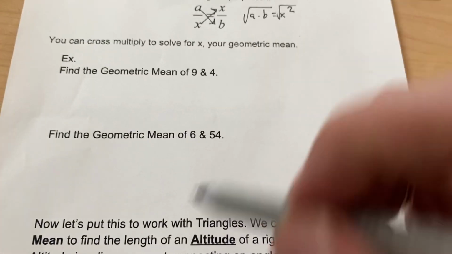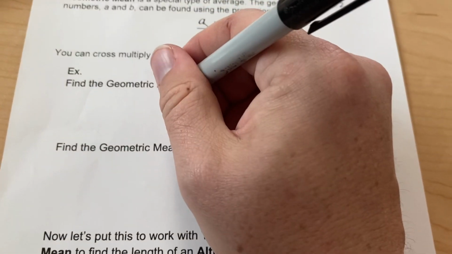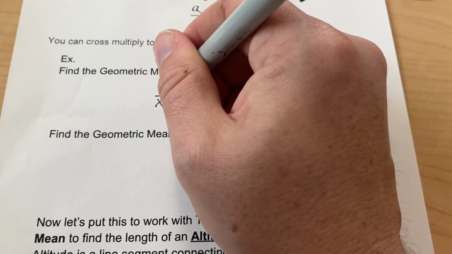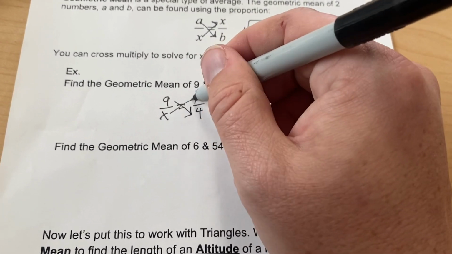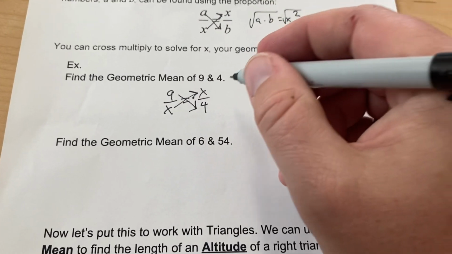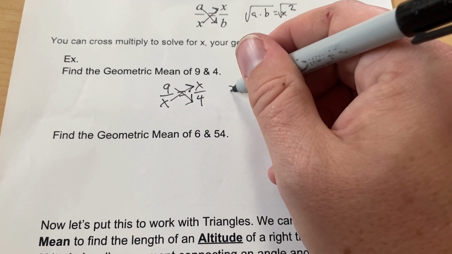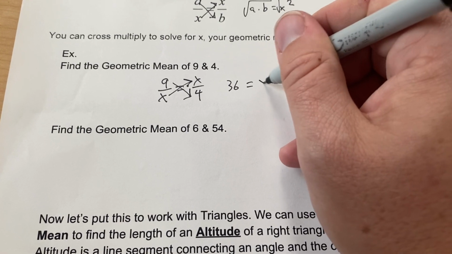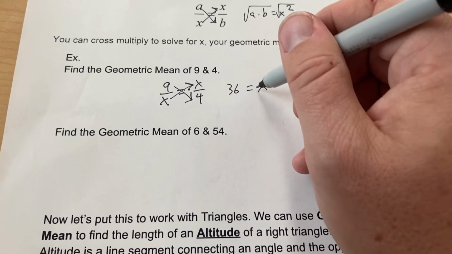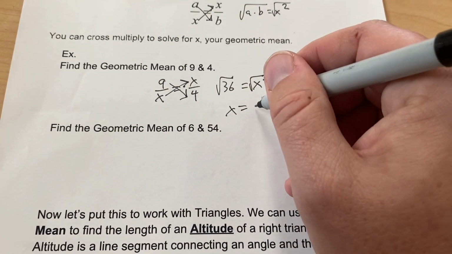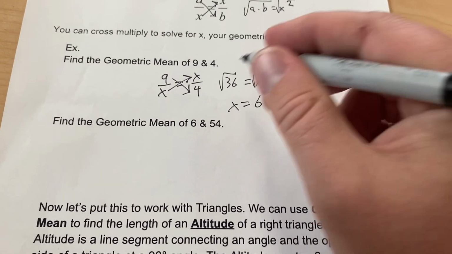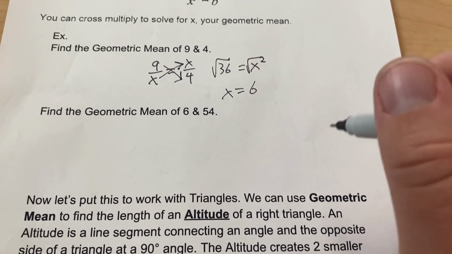So on this one where it says find the geometric mean of 9 and 4, we're just going to write that as 9 over x is equal to x over 4. We cross multiply. So 9 times 4 is going to give me 36, and that's equal to x times x, which is x squared. We take the square root, and we get x is equal to 6, because 6 times 6 makes 36. That's what that square root does.